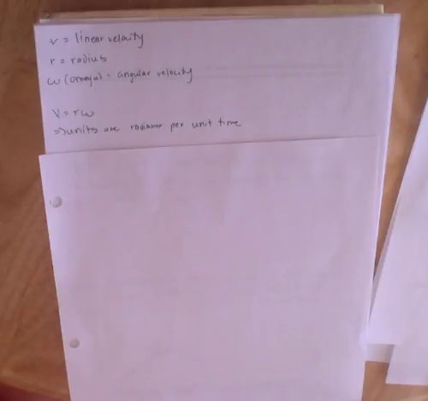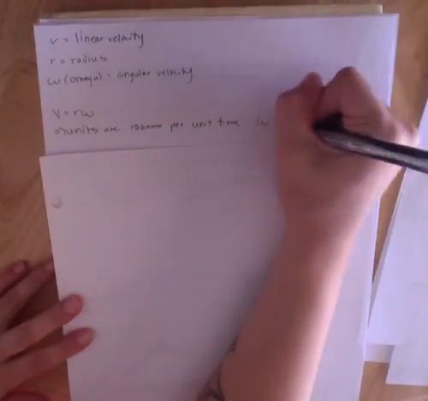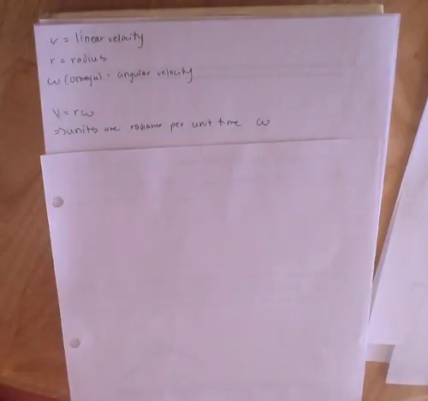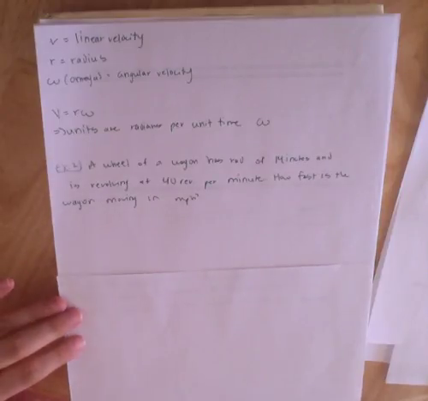The units are going to be in radians per unit time. Okay, so that is for angular velocity. Omega is measured in radians per unit time. Okay, now if angular velocity is given in revolutions per minute or degrees per minute, the revolutions or degrees must be converted to radians in order to calculate linear velocity. Okay, and I will show you how to do that with this example.